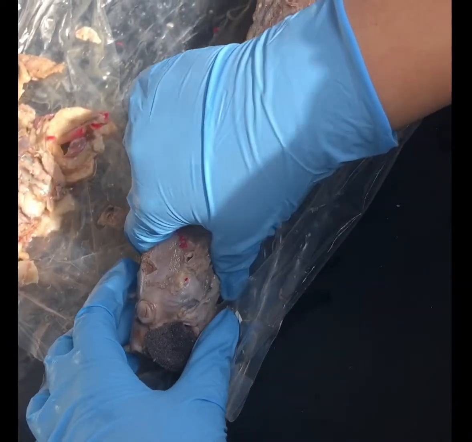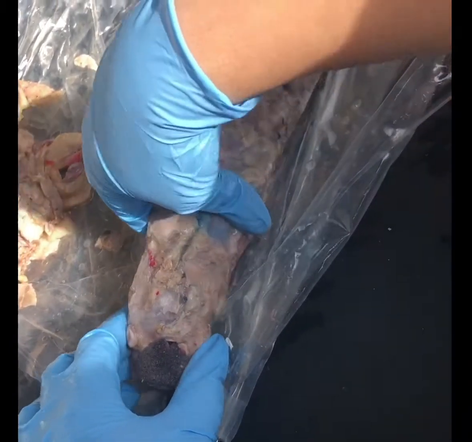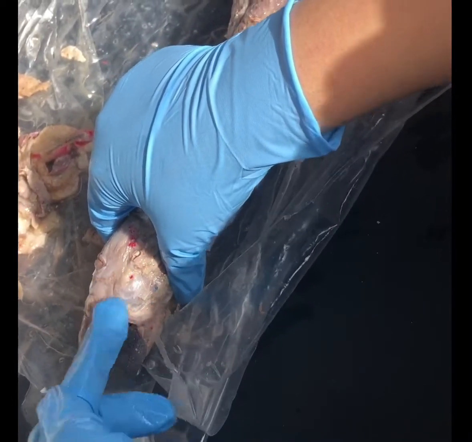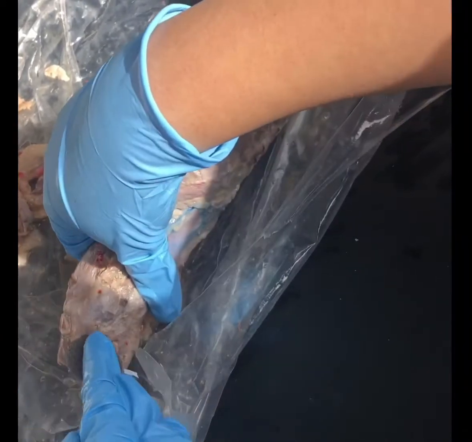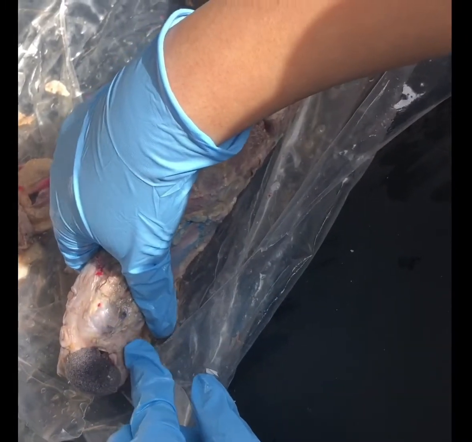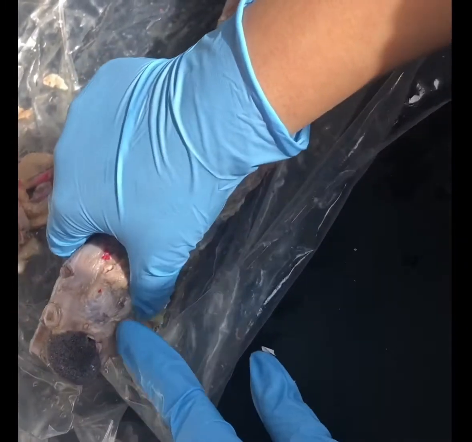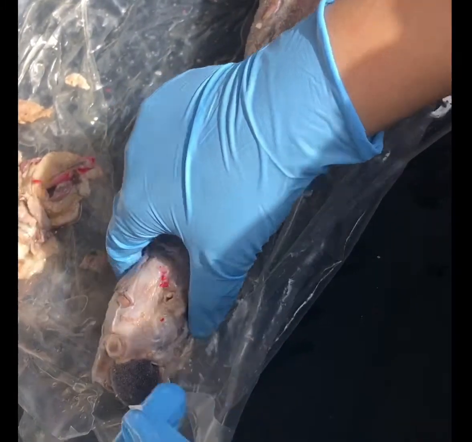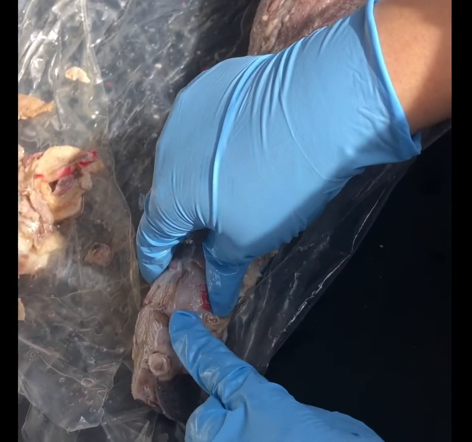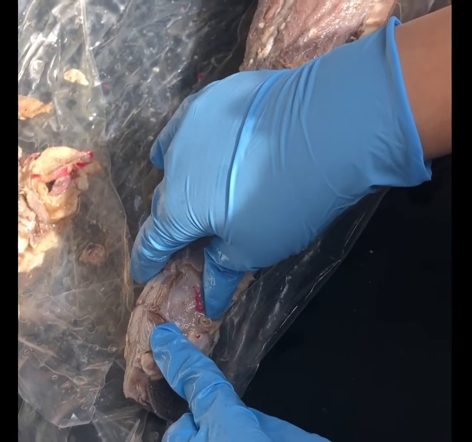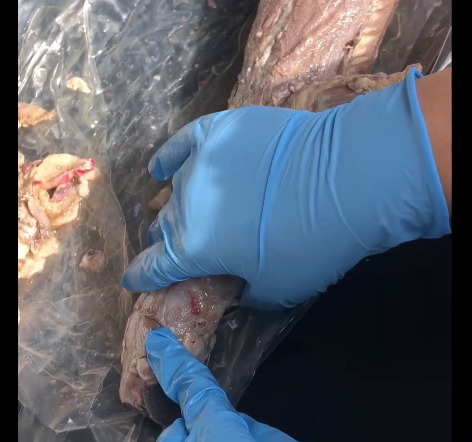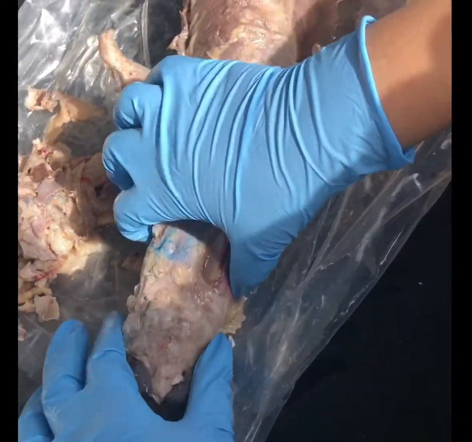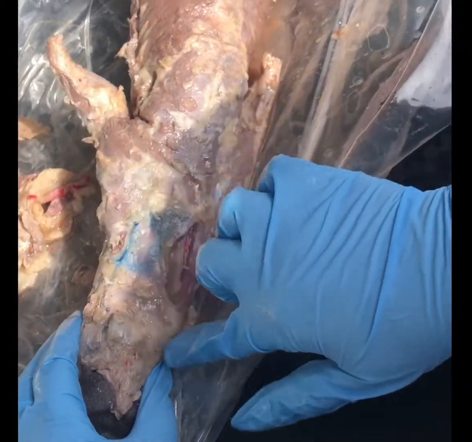The buccinator is the cheek, so his cheek is like right here. The masseter is also part of the jaw. It closes the jaw, so the jaw's right here, so it should be like around here. The temporalis is the temple, so the temple is right here. The platysma, which is the thin skin of the neck, would be around here, the neck area.